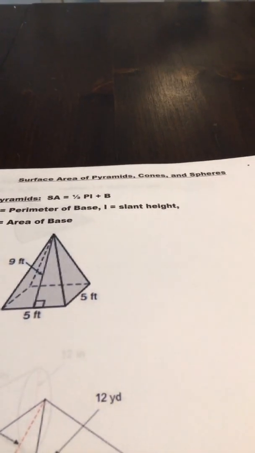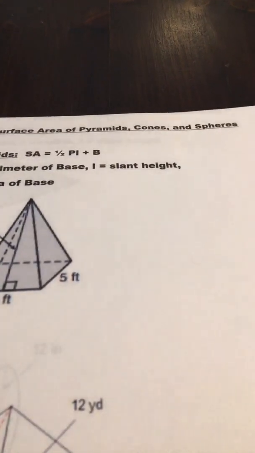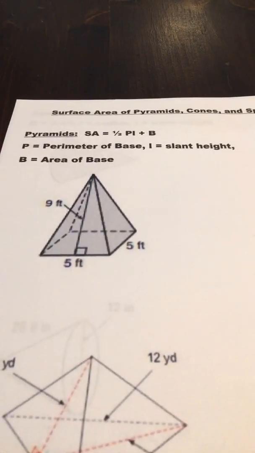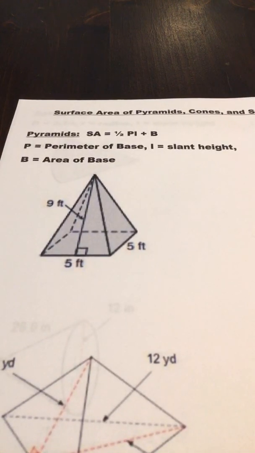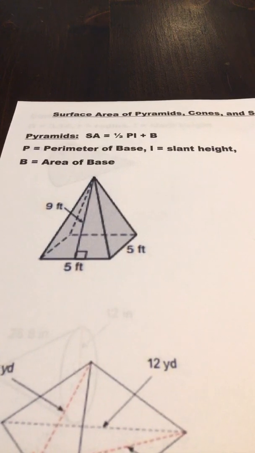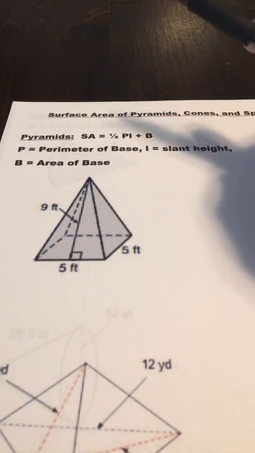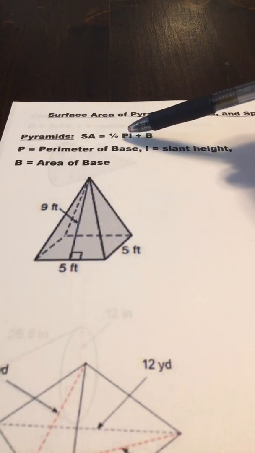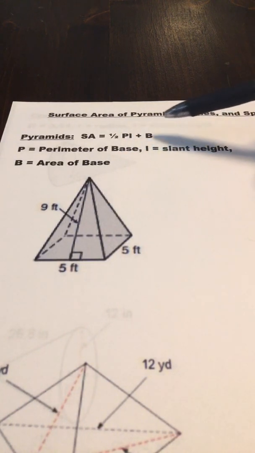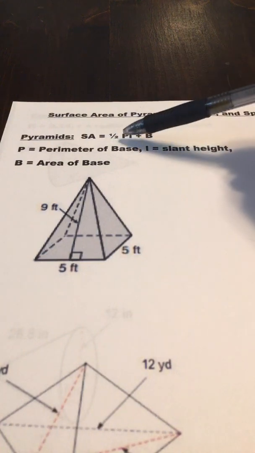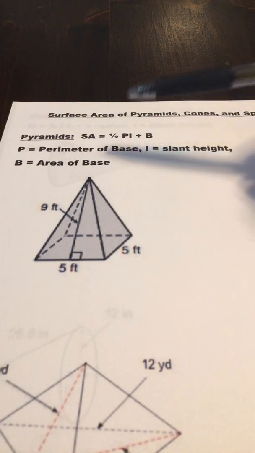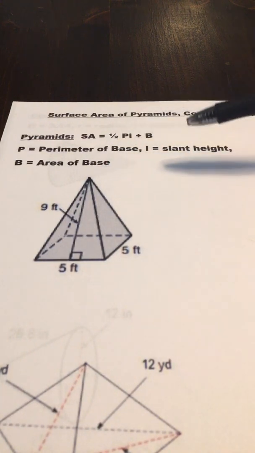So, like I said, surface area of pyramids, cones, and spheres. Again, surface area is the area of all the surfaces of an object. On pyramids, to find the surface area, you're going to take 1/2 of the P times L plus big B. Or you can take P times L divided by 2 plus big B. The P is the perimeter of the base.